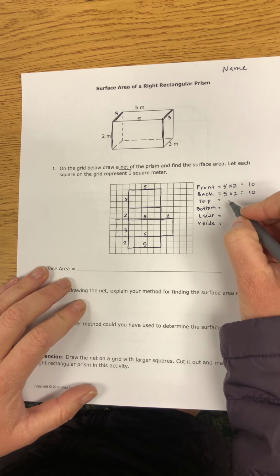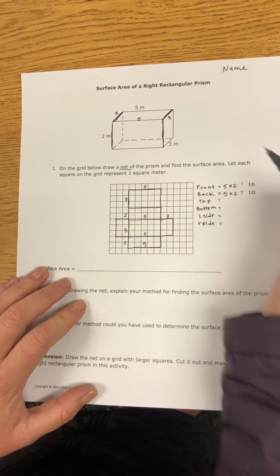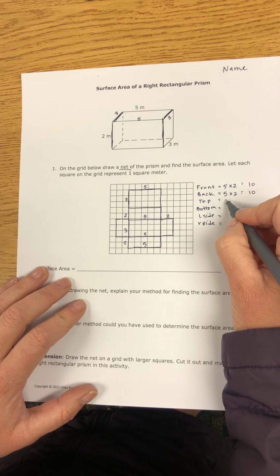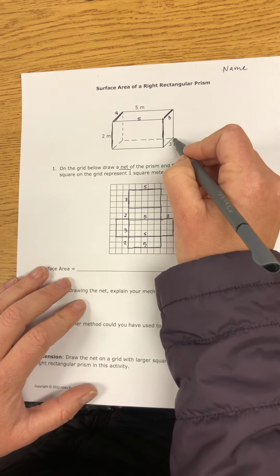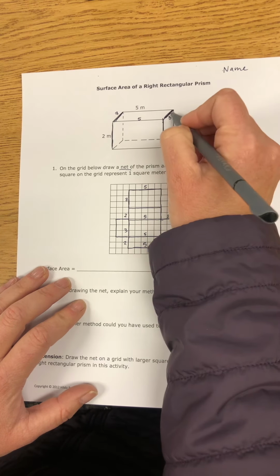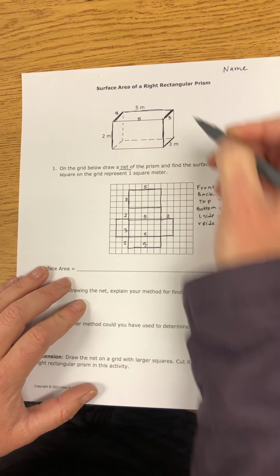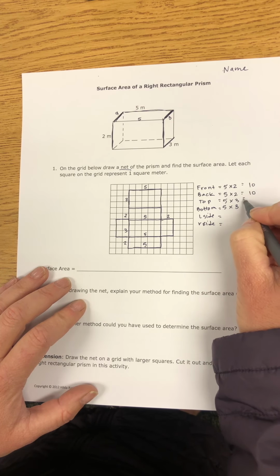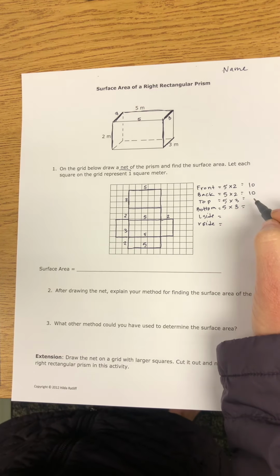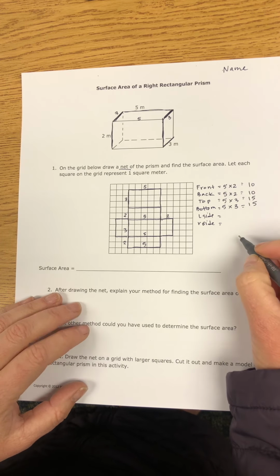What would you use for the top? 3 and 5. Yeah, 5 times 3. So we have this, all the lines that go this way are 3. So on the top I have 5 and then a slanted line, so times 3. What can you tell me about the bottom? Yeah, should be the same, so it's also 15.